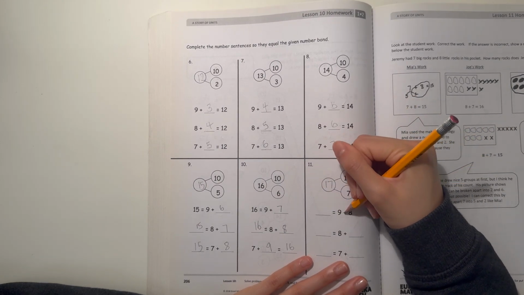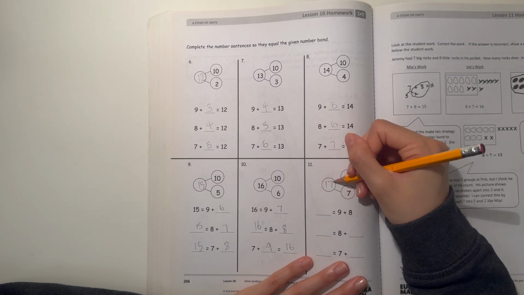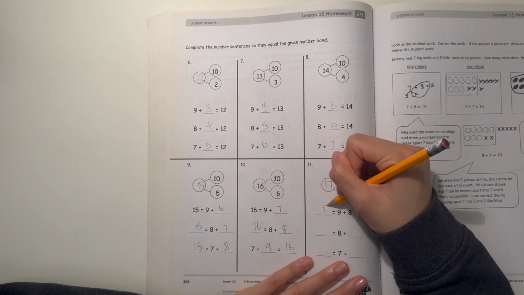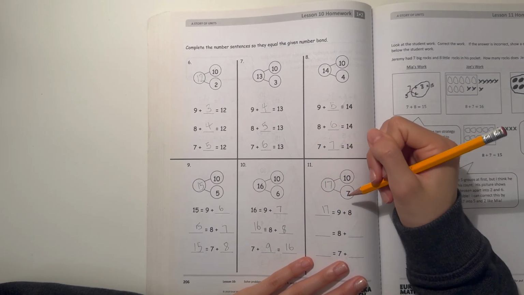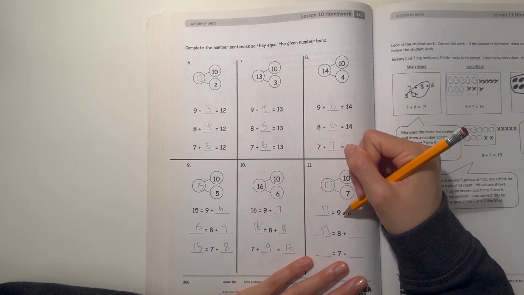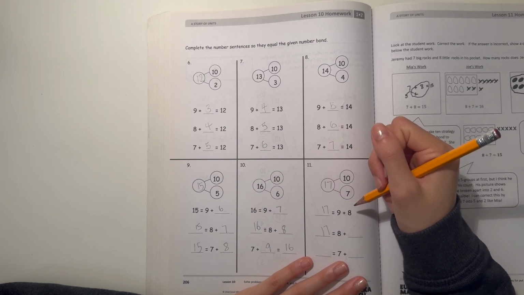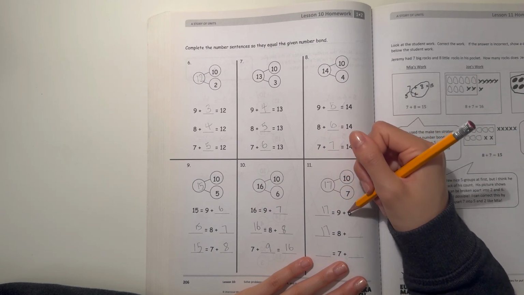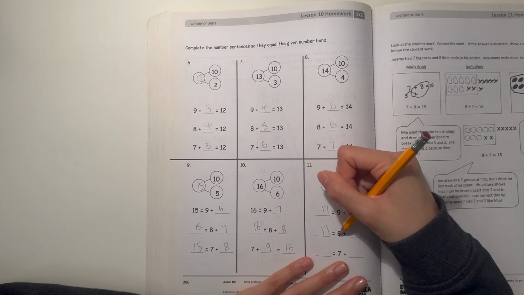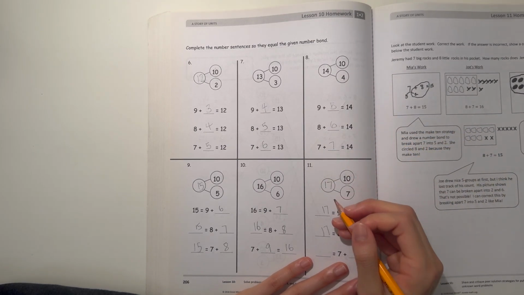In here they've given us the numbers, but we need to find the total. So our total here is 17, so this is 17. 9 plus 8 equals 17. And now let's write our total. Since we know that 9 plus 8 equals 17, then it would also give us the same total if we flip these two numbers around. So now we have 8 plus 9 equals 17.